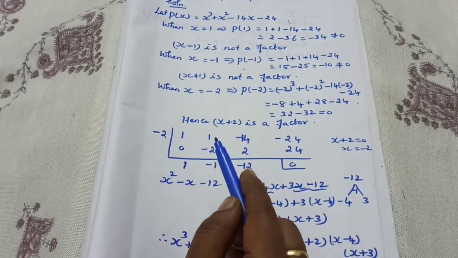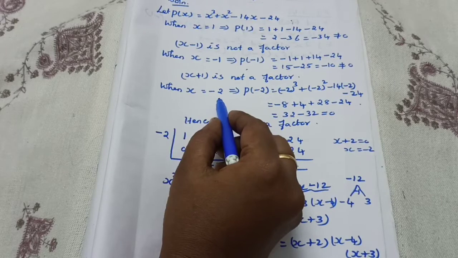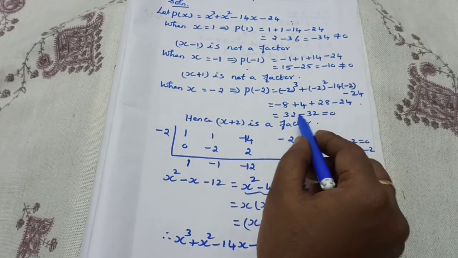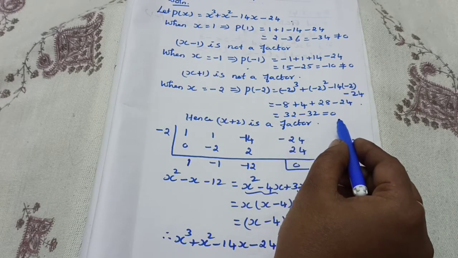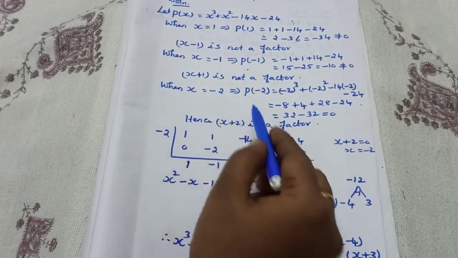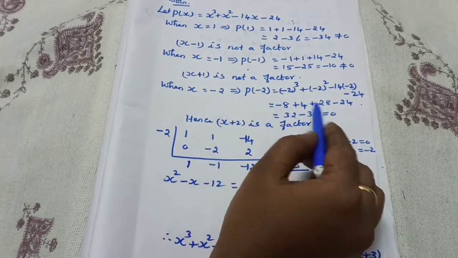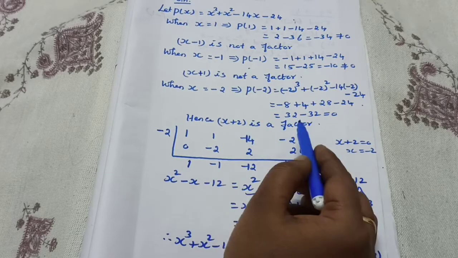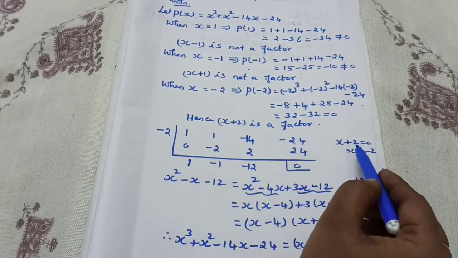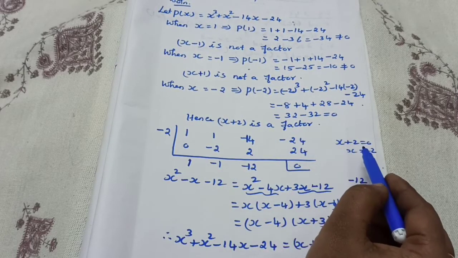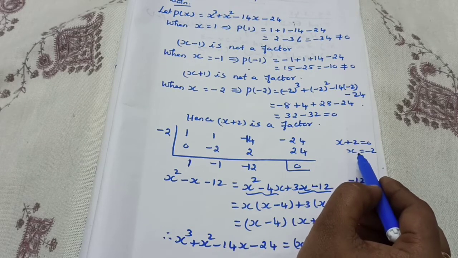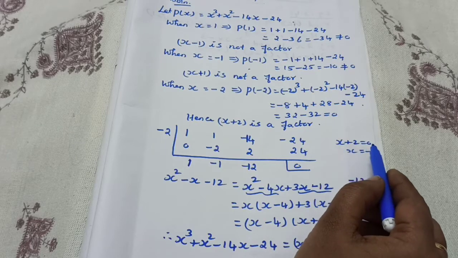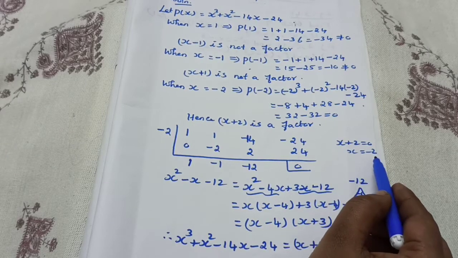So again we have to check. x equal to minus 2 is substituted. Here p of minus 2 is equal to 32 minus 32, equal to 0 we got. Therefore, substituting minus 2 for x, we got 0. Therefore x plus 2 is a factor. Okay, one factor we got, isn't it? With the help of this factor, how to find the zero of the polynomial? x plus 2 is equal to 0, therefore x equal to minus 2.